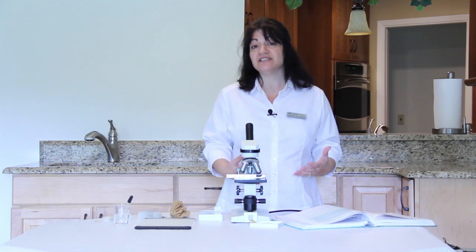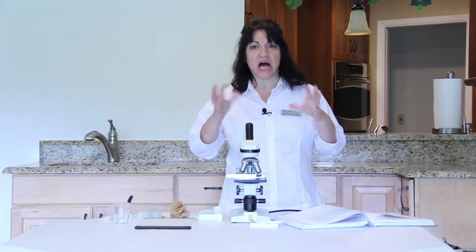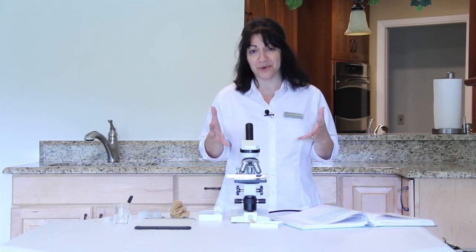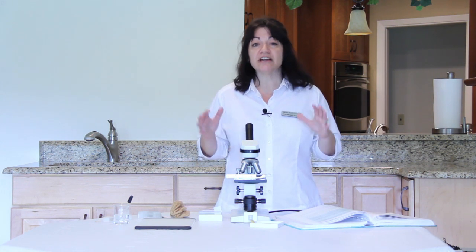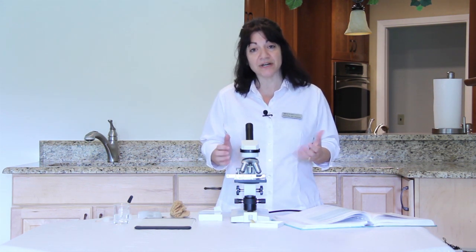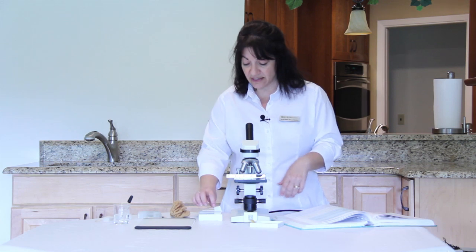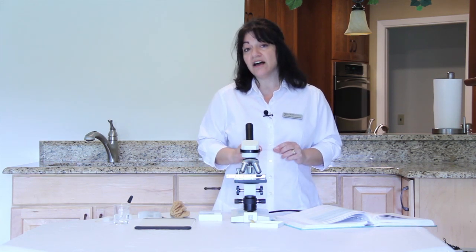Now, when we think of sponges, we tend to think of just a blob type structure of an organism. It's kind of hard to imagine them as being a living creature. But remember, these are very organized, very complex organisms. And we're going to take a look at the support structure, or the spicules, of a sponge.